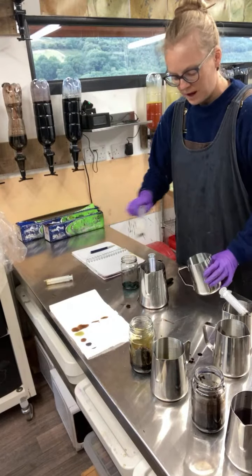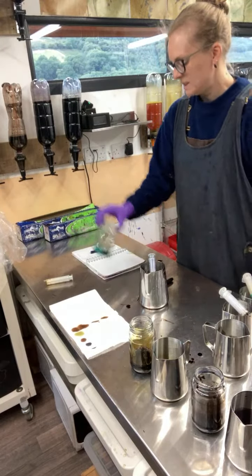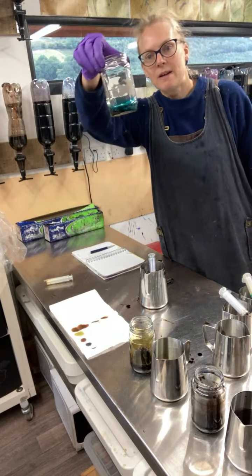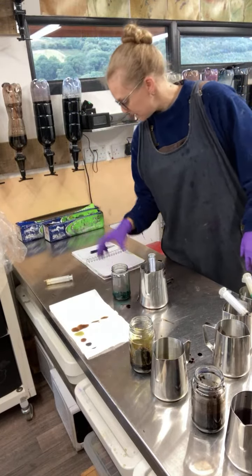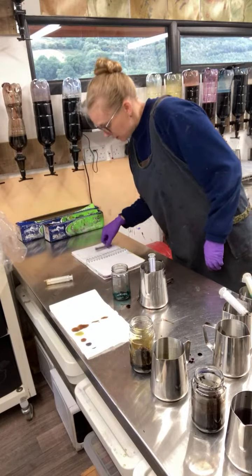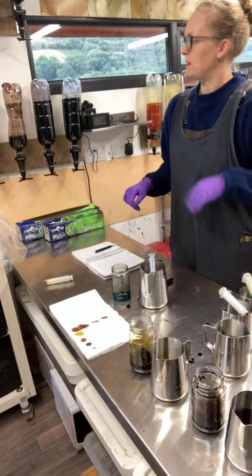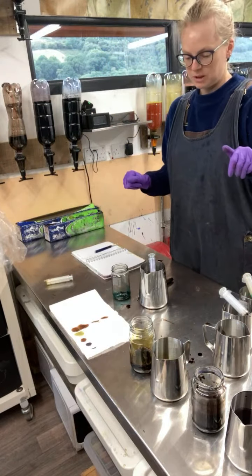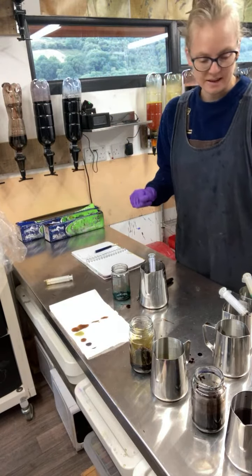Let's go for 5 of you. So this is 5 of a proper jade green basically. And it's a very strong colour, which is why I'm using such a small amount of it, because this jadey aqua colour is going to be the palest colour in our set.